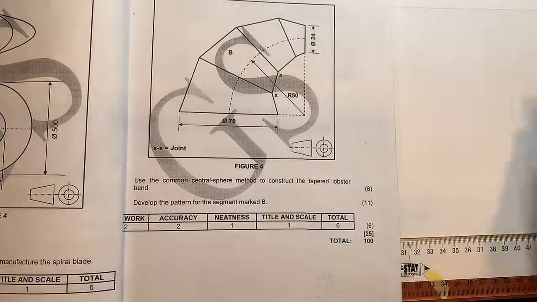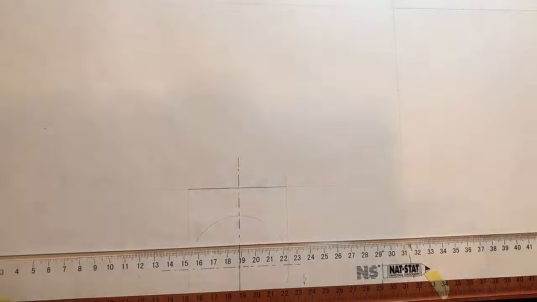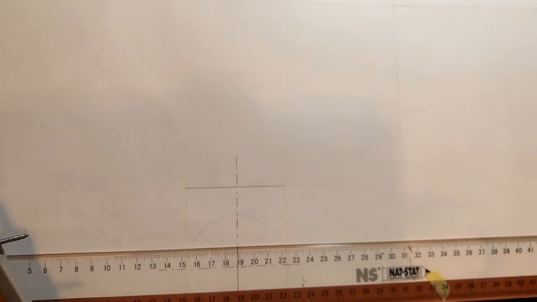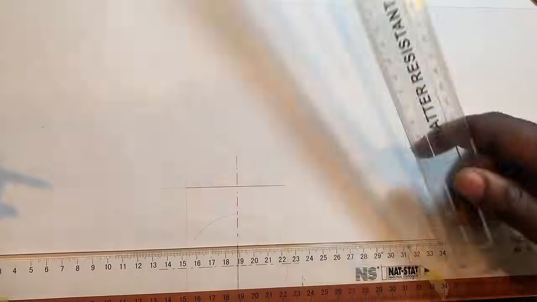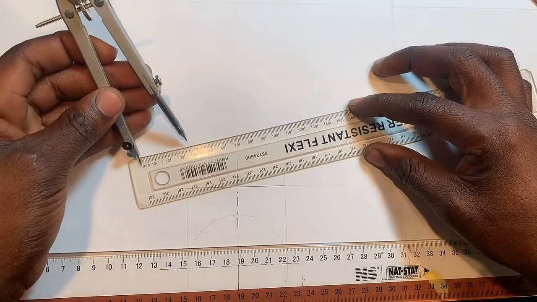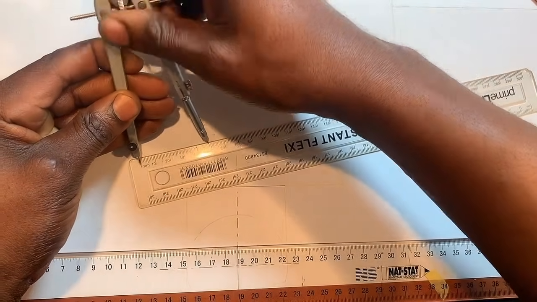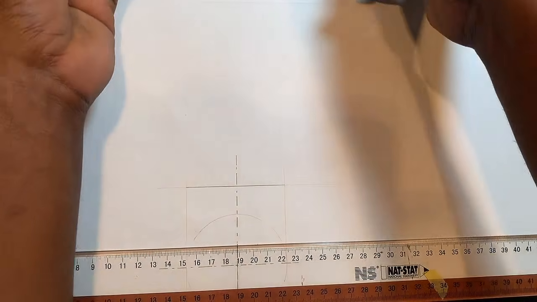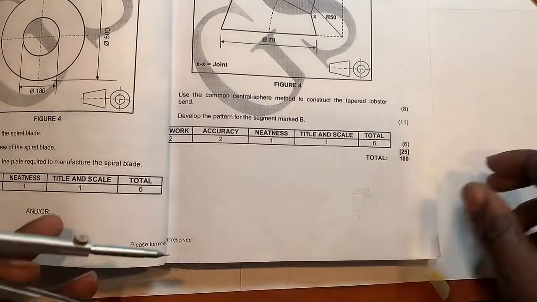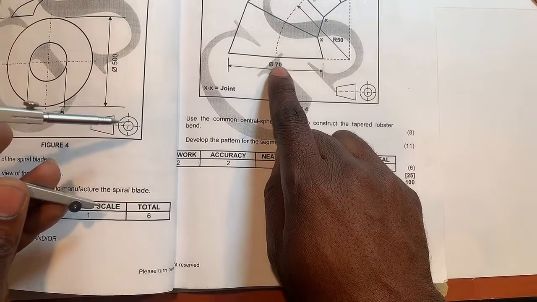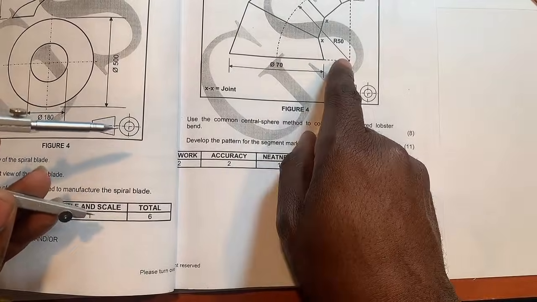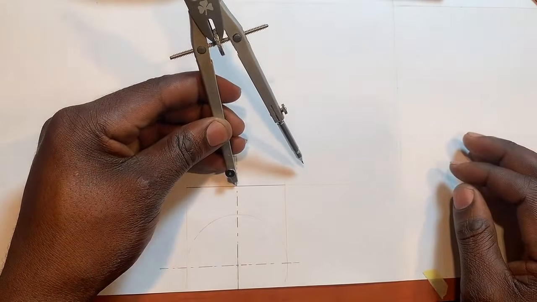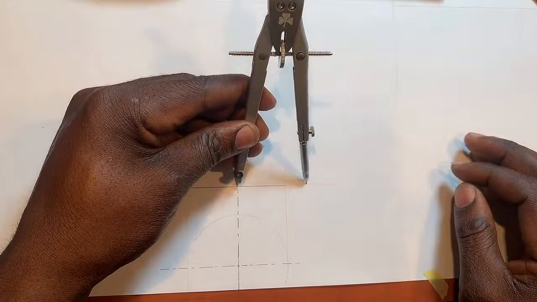Simply open your drawing compass to 50. This is 50, right? Then do you see that this 50 starts from your center, and from here till here is 50? Then I come and place it here. I mark where my 50 is.